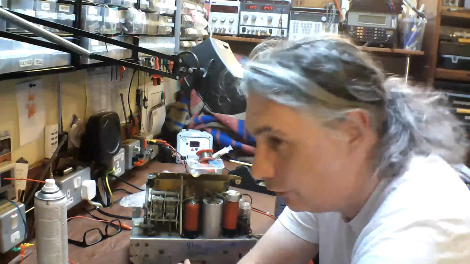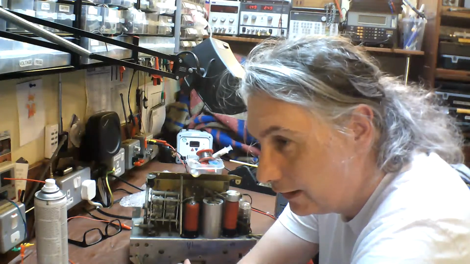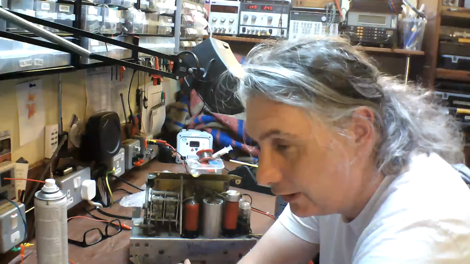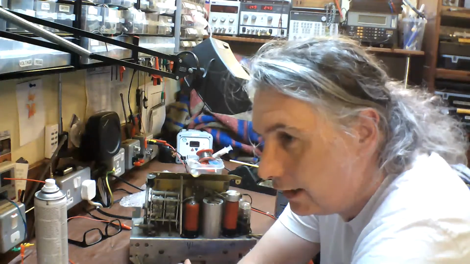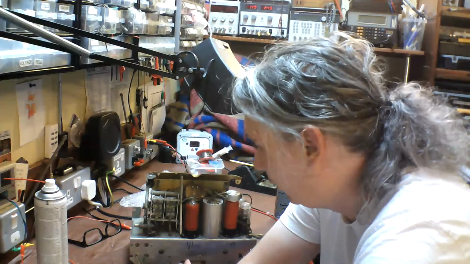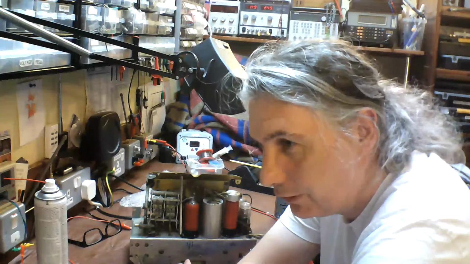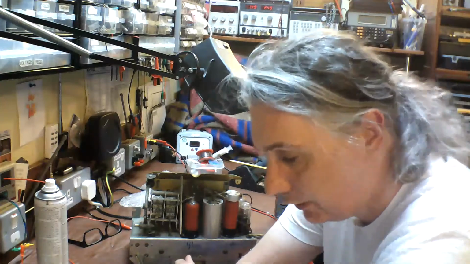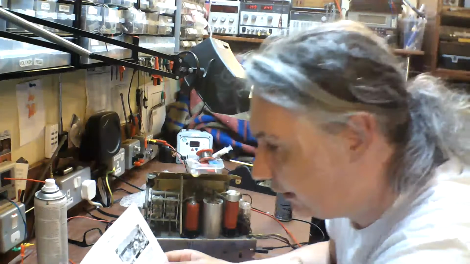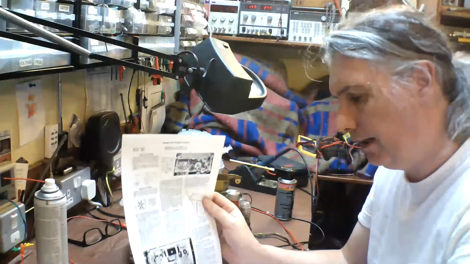So you've got to provide 250 milliamps of current just to heat up the valve filaments, and then you need the HT battery to actually power the radio. It makes me wonder how long this valve portable would have lasted on its original battery. I wonder what the amp hours were of the original battery. I don't know if it tells you what battery it used in this data sheet. I've got a feeling it might do.